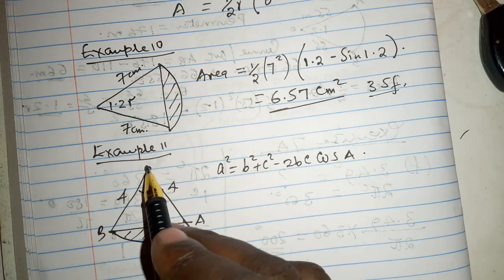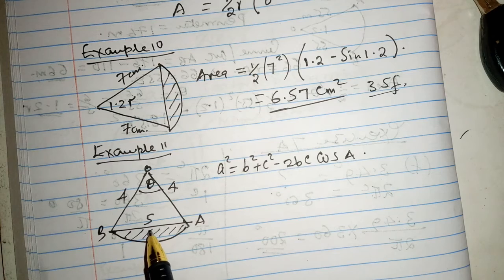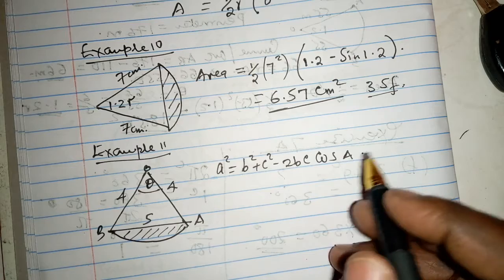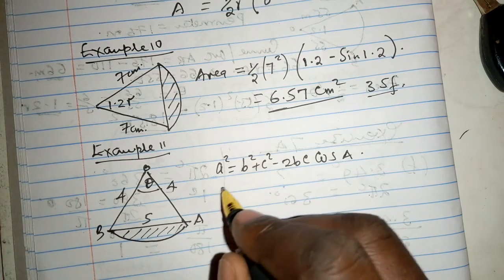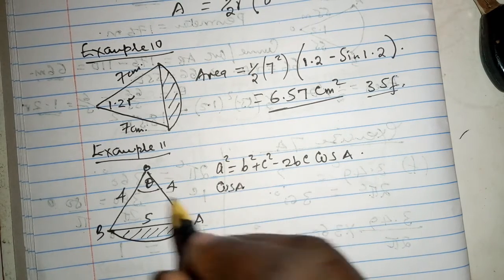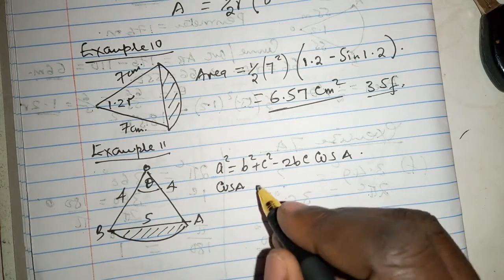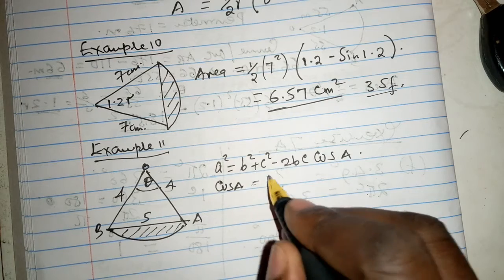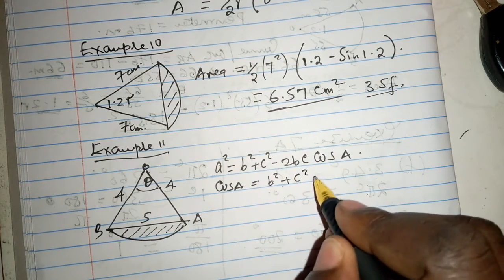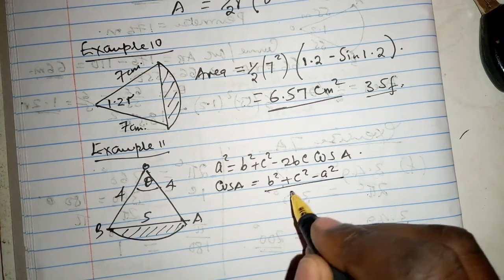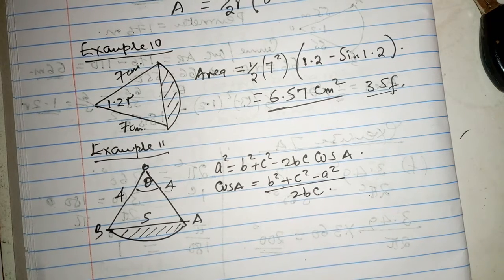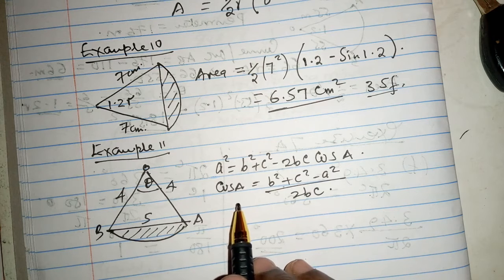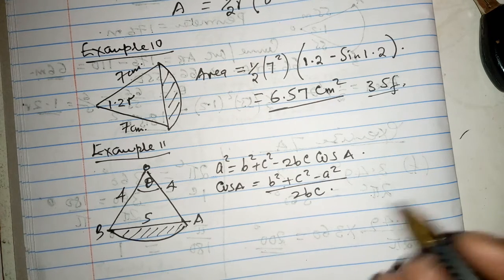Making cosine A, for example theta there, the subject of the formula gives b squared plus c squared minus a squared over 2bc. And then you can use shift cos to find the value of A.